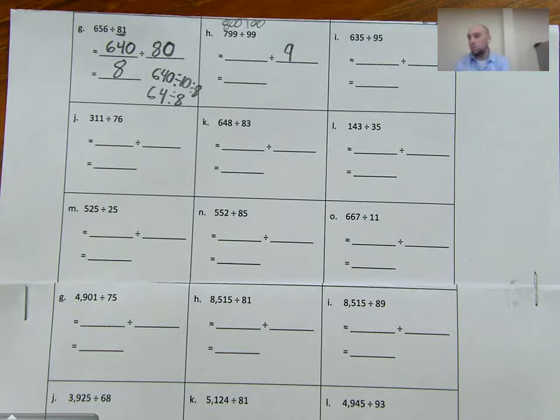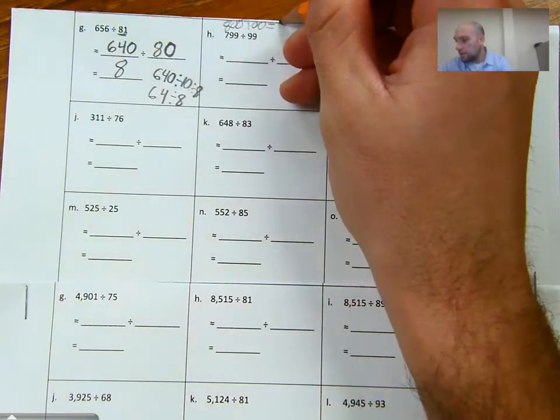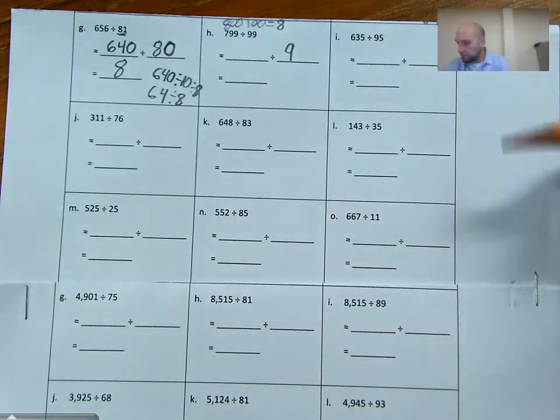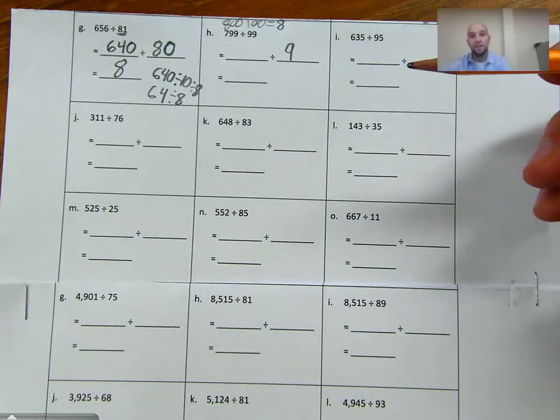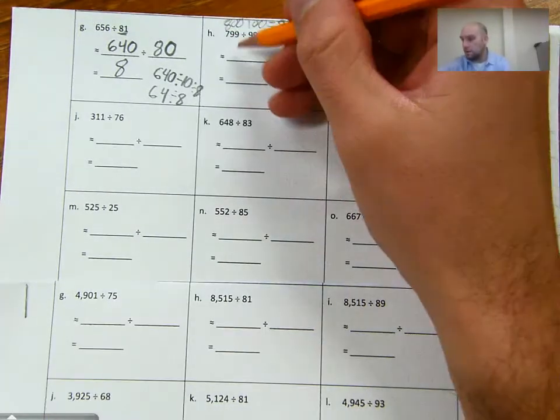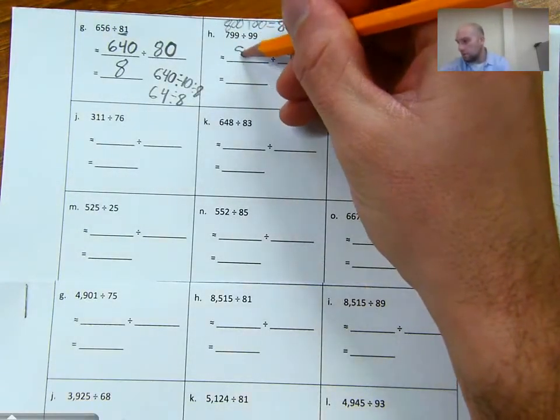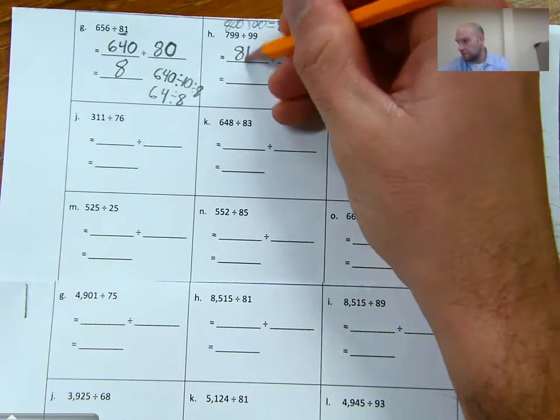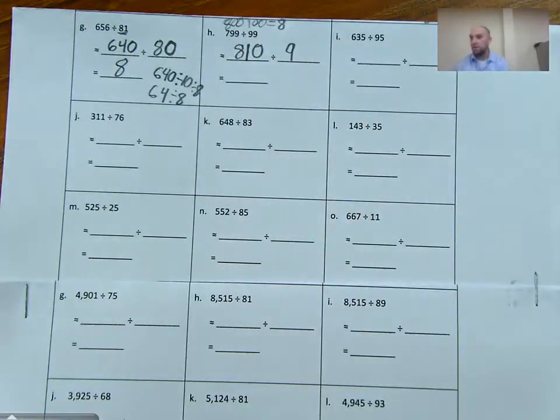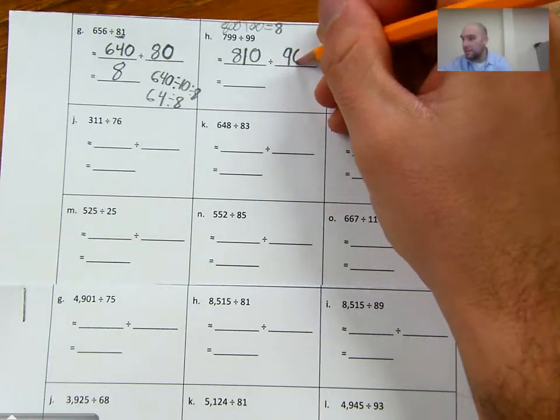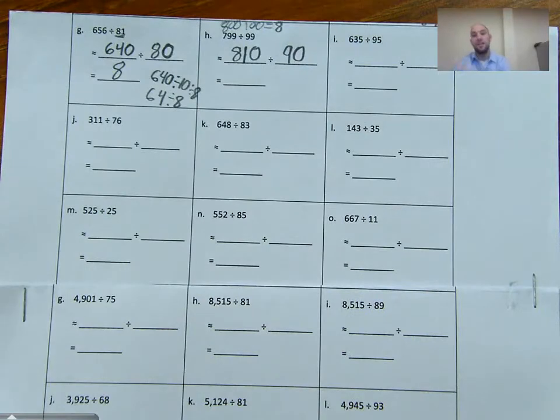But the other way that I could approximate this is I need to find a factor of 9 that's close to 799. Well, I know that 81 is a multiple of 9, so 810 would be a multiple of 90. So I'm going to take 99 and round down to 90, and I'll take my 799 and round up to 810.